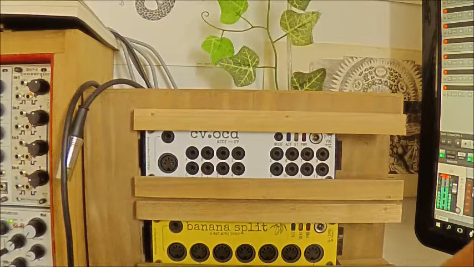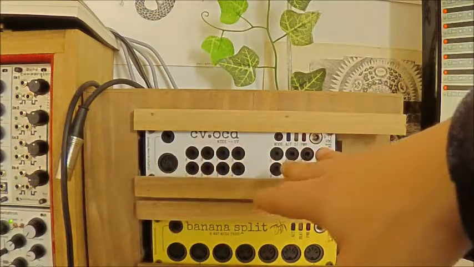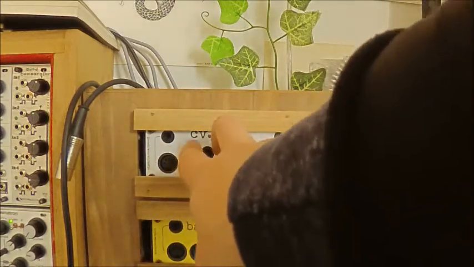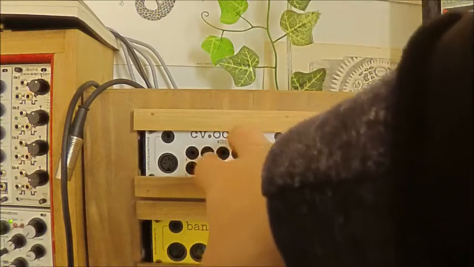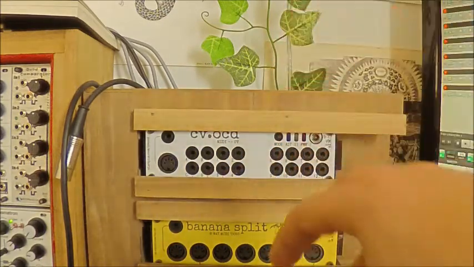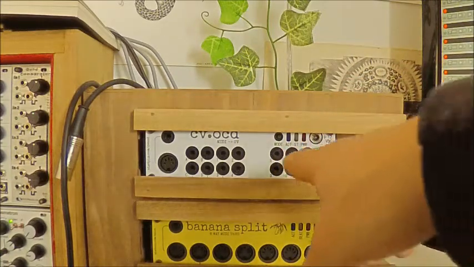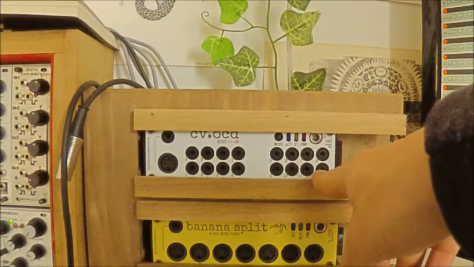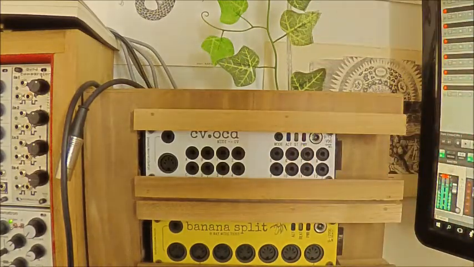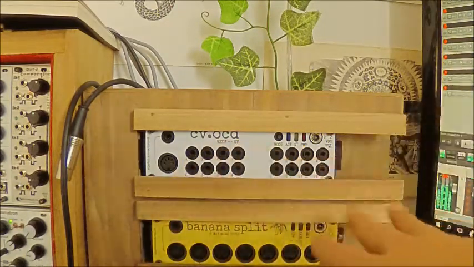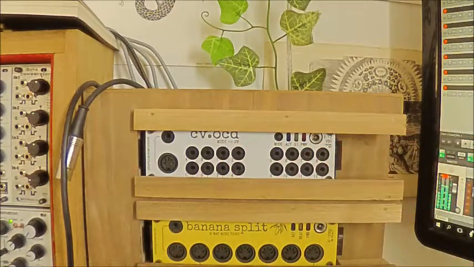So in my configuration of this device, I have MIDI channel 1 sending to A1, MIDI channel 2 sending to B2, so on and so forth. Channels 5 through 12 I have tied to the triggers here. So when you think about how that works with the Digitakt, it's pretty amazing. I can have up to 8 MIDI tracks doing all kinds of things on the cv.ocd.